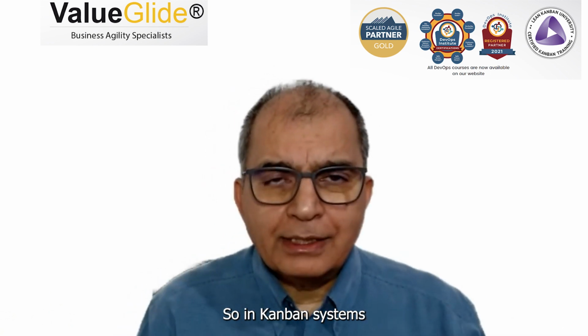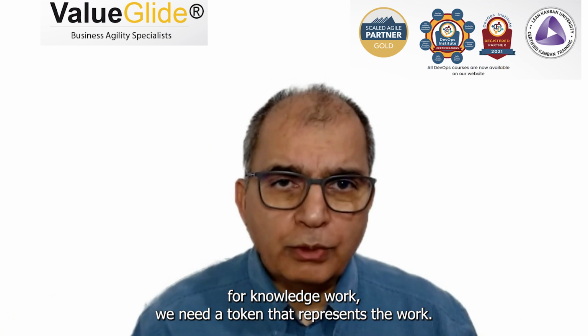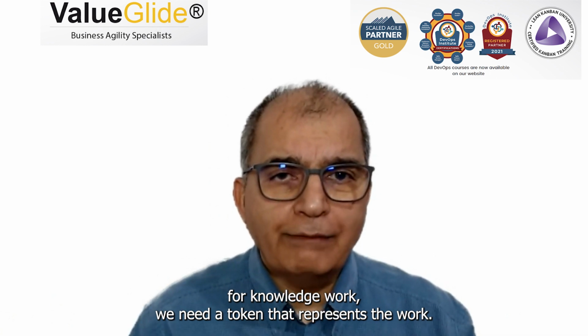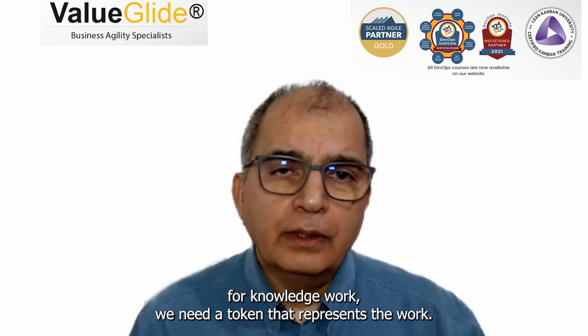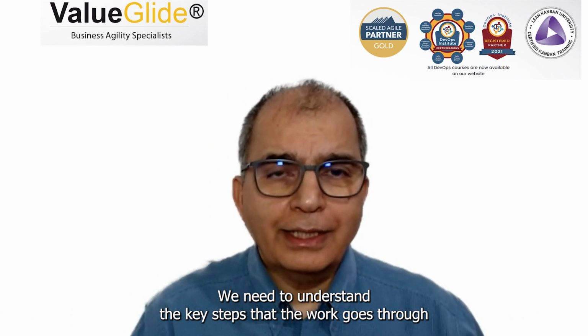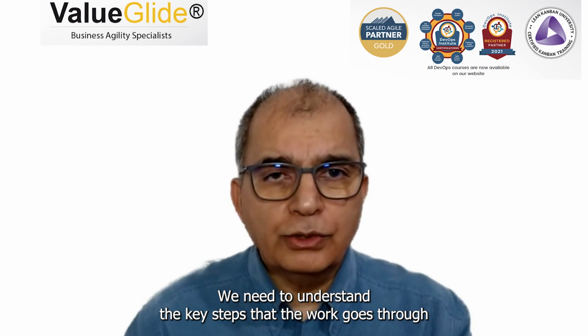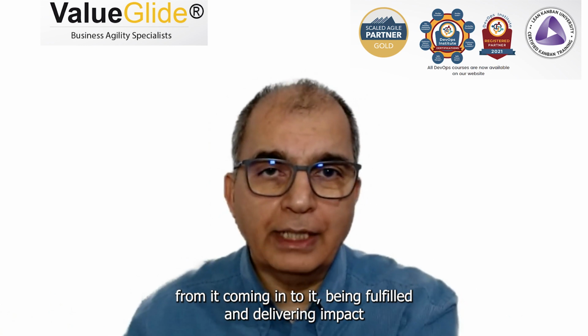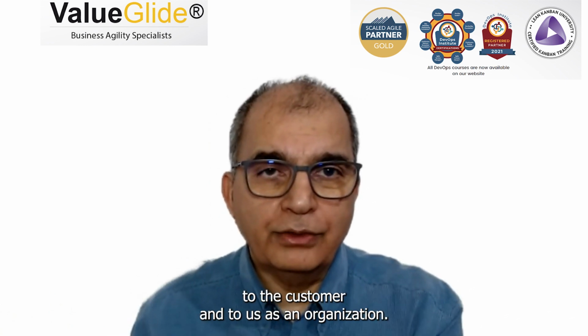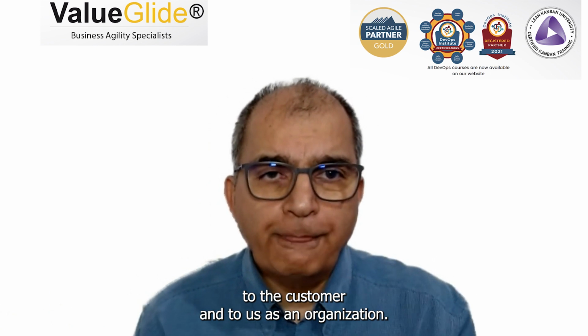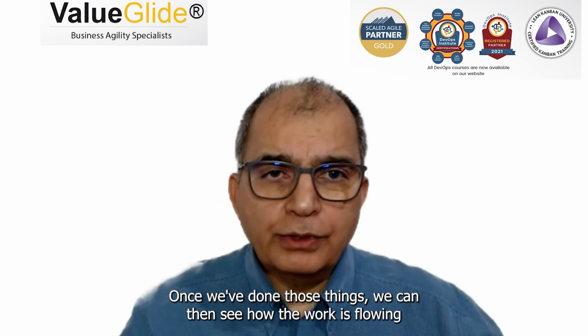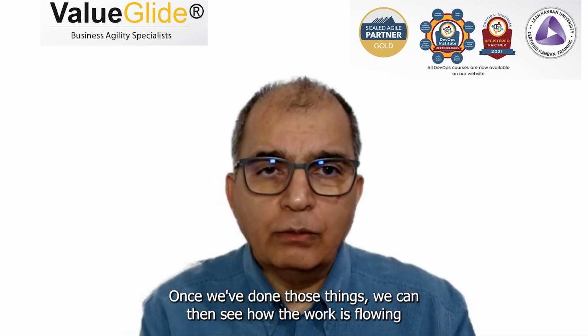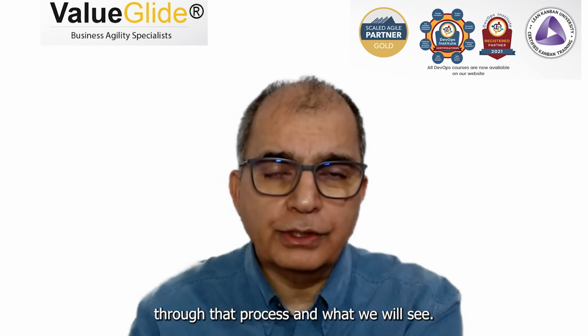So in Kanban systems, for knowledge work, we need a token that represents the work. We need to understand the key steps that the work goes through, from it coming in to it being fulfilled and delivering impact to the customer and to us as an organization. Once we've done those things, we can then see how the work is flowing through those steps.